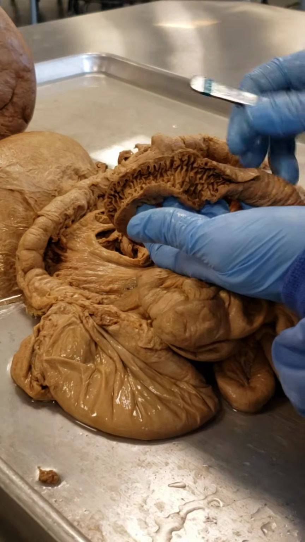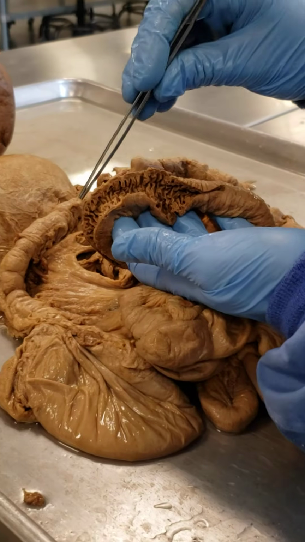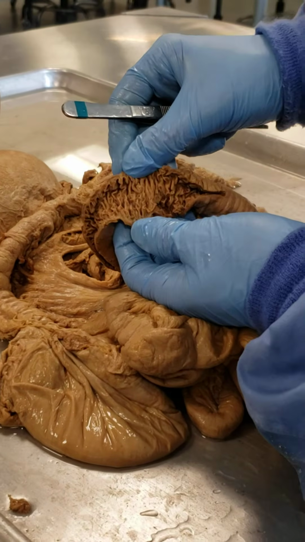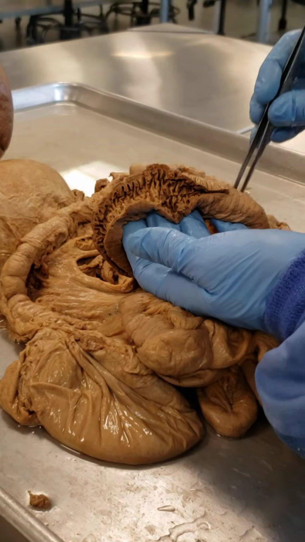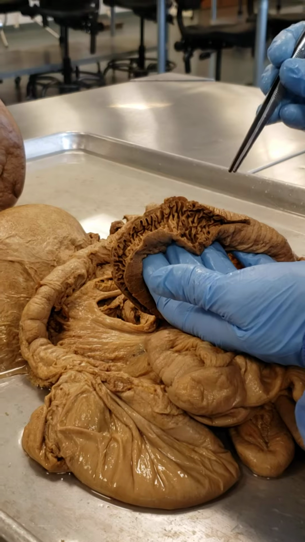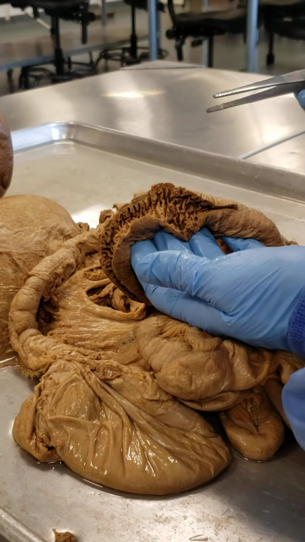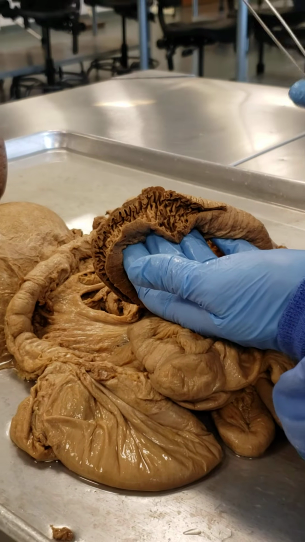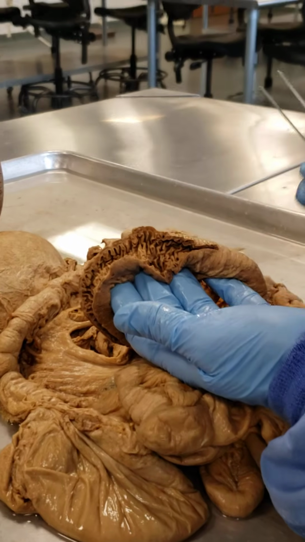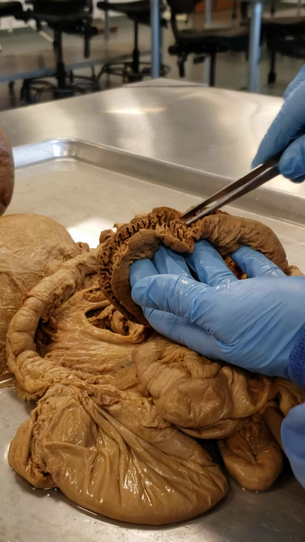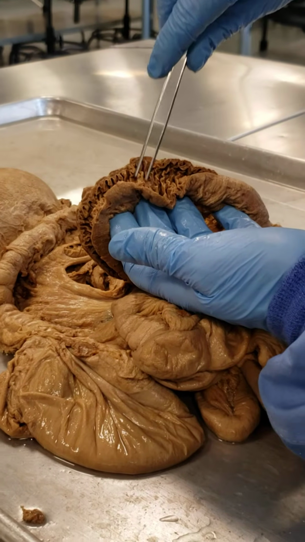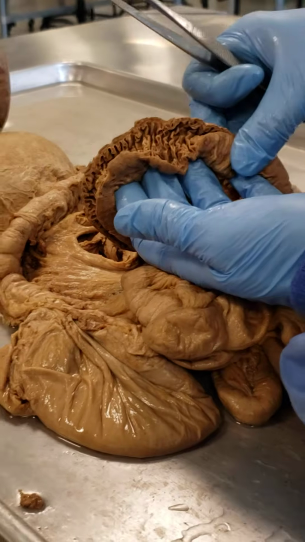So look at this. These are the plicae circulares. These are those raised ridges in the first part of the small intestine. Well, I should say this: the first part of the small intestine was the duodenum. Technically, this is the second part of our small intestine, the jejunum, all right? So those raised ridges sit several millimeters high, okay?